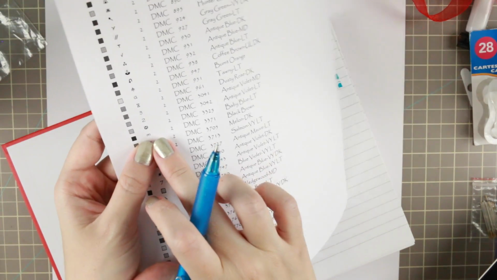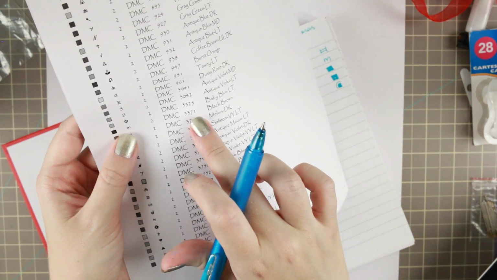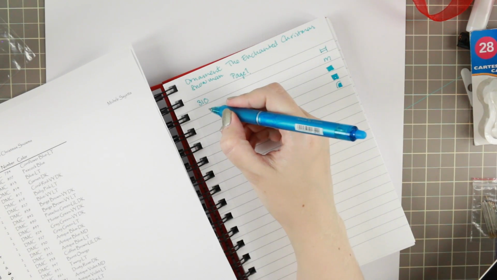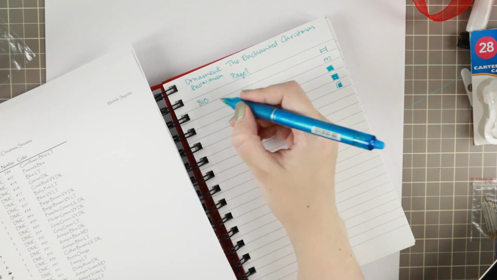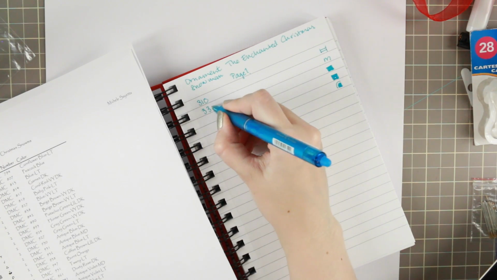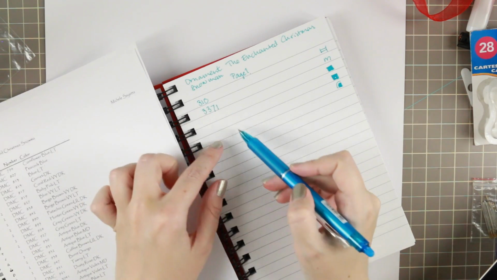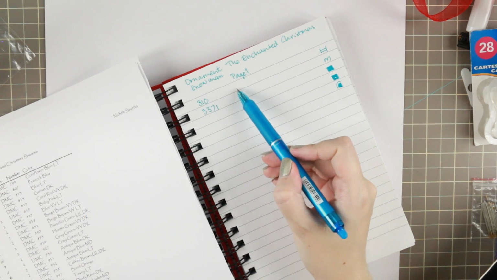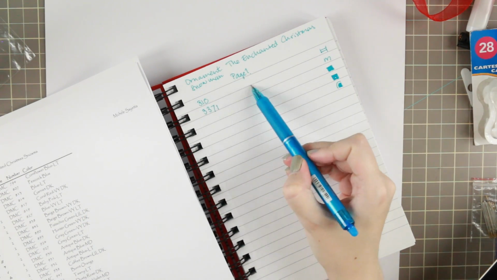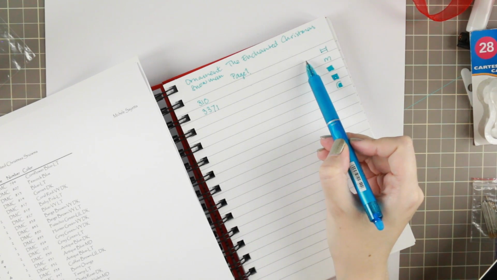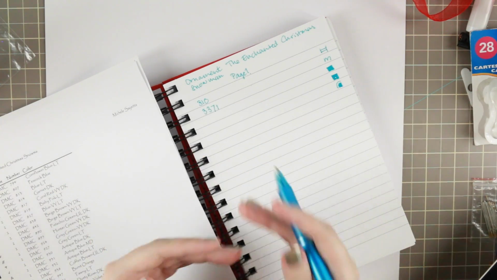And you can see here that that is 3371. Let's see, I'm gonna see if I have, yes, 3371. And then I just go through and add the colors. When I finish a color, I will write done and I will write the date. And that is my way of tracking.